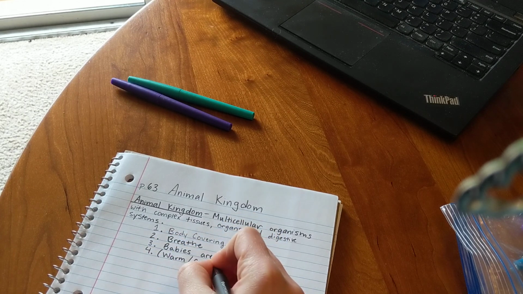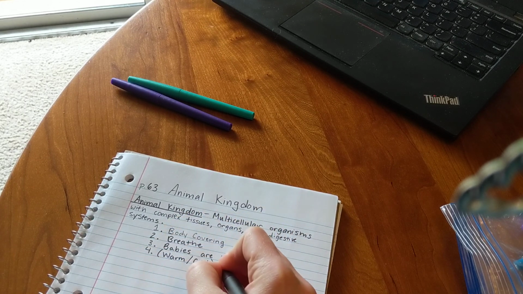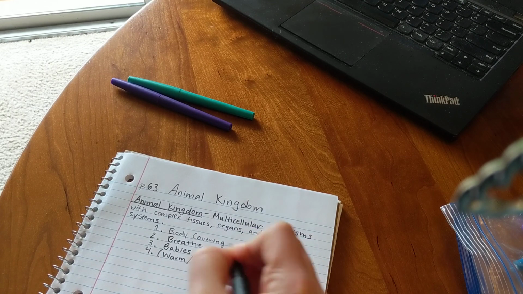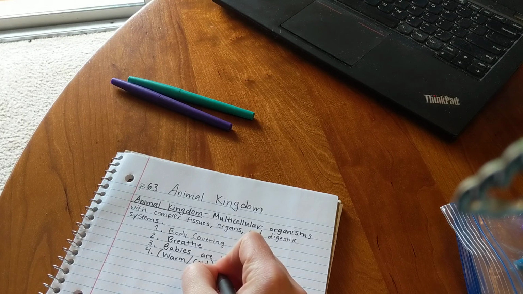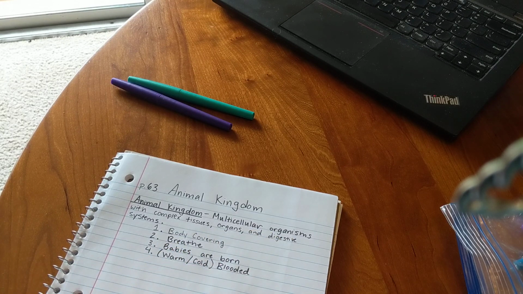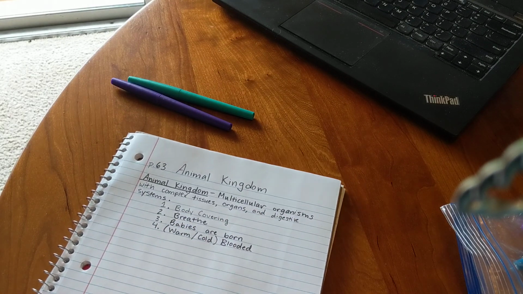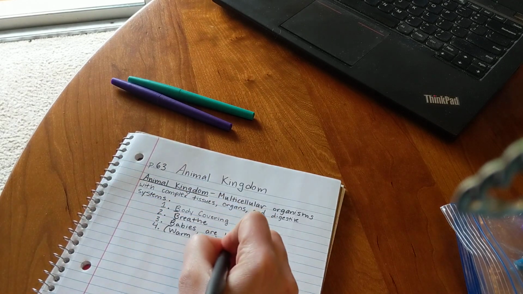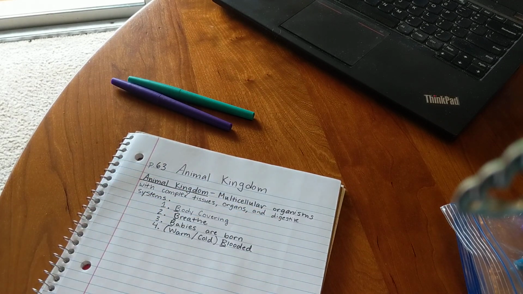Do you know what's coming next? Warm or cold blooded. How do they keep warm? Are they warm blooded or are they cold blooded? So these are the 4 B's: body, breathe, babies, and blooded, that help us classify animals in the animal kingdom.